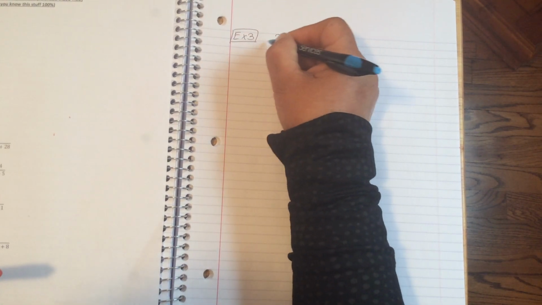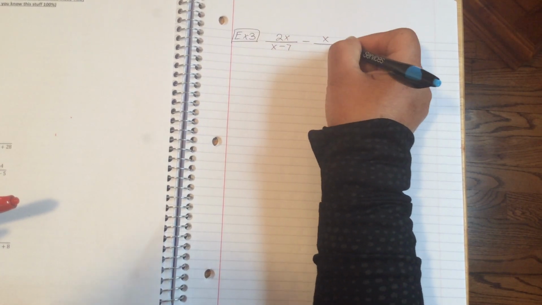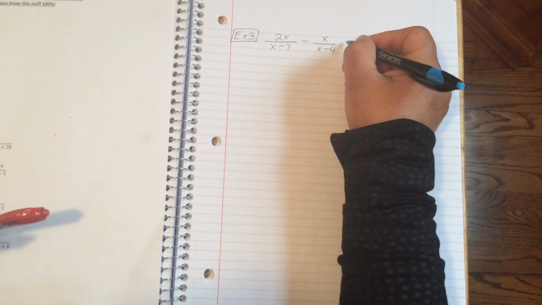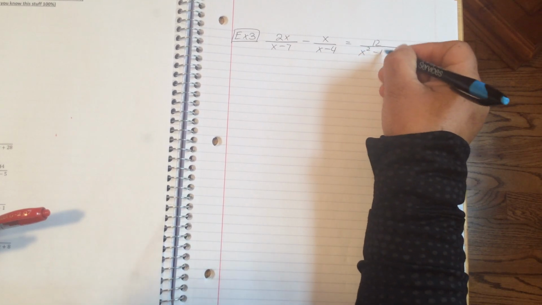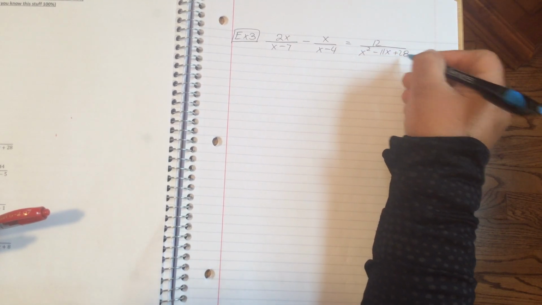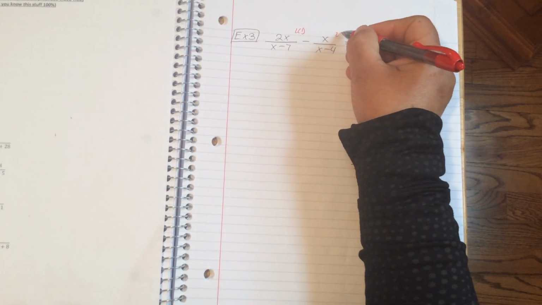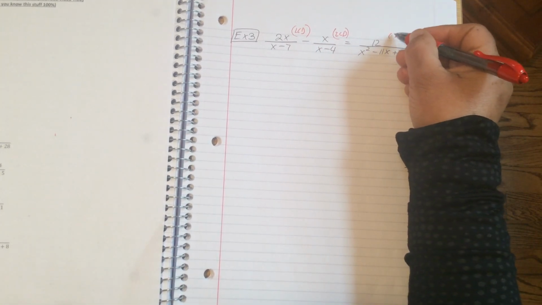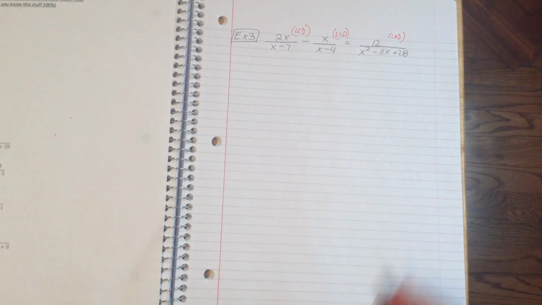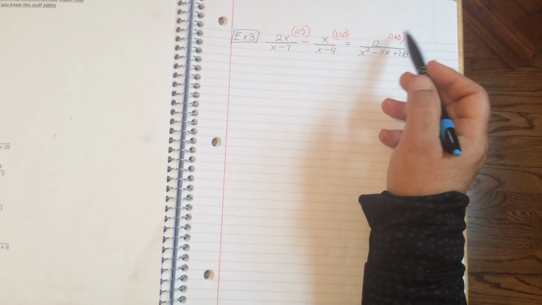I have 2x over x minus 7 minus x over x minus 4 equal to 12 over x squared minus 11x plus 28. Now, the equation contains fractions. What we said is we want to multiply each term on both sides of the equation by the LCD in order to eliminate the denominators. Okay? Now, for this I want to know what the LCD is.